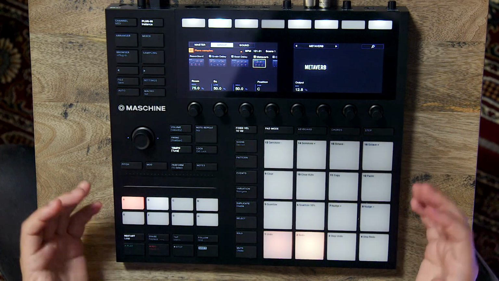So this is not only a great performance tool, but it's a great production tool as well, because it allows you to put lots of movement into what you're doing and then be able to kind of get back to that first state as well.